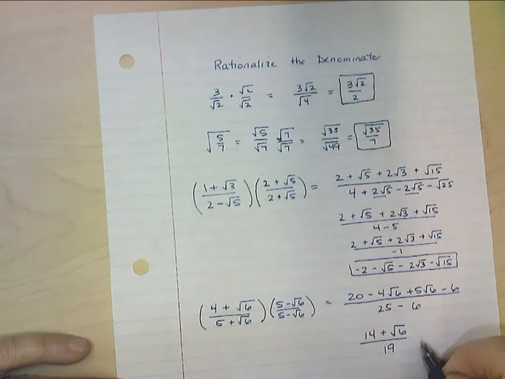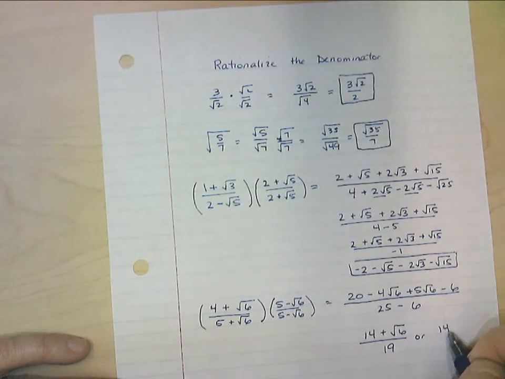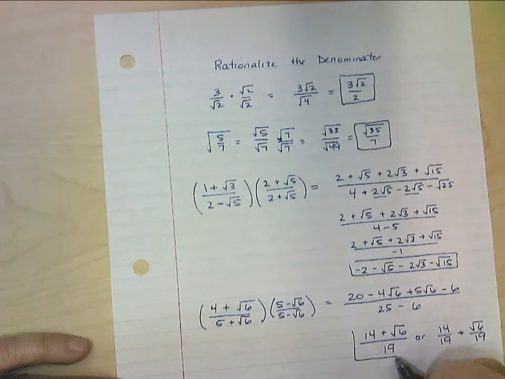It's okay to leave it like that, or I can reduce it as part of two fractions, 14 over 19 plus the square root of 6 over 19. Either answer is acceptable.